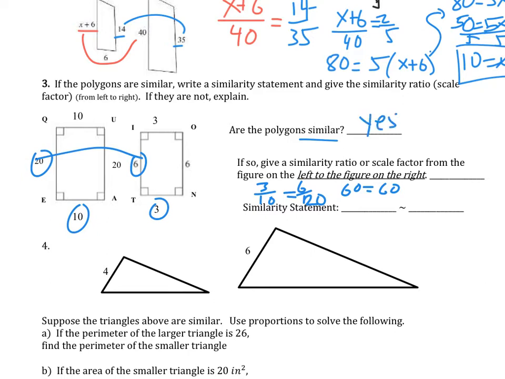Then it goes on to say, what's the similarity ratio going from left to right? That means from this one down to this one. And it's shrinking, so we're going to multiply by a number smaller than 1. What do we multiply 10 by to get 3? Well, we actually multiply it by 3/10. So 10 times 3/10 equals 3. So that is our scale factor, 3/10.